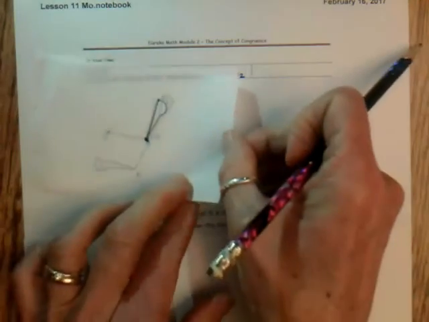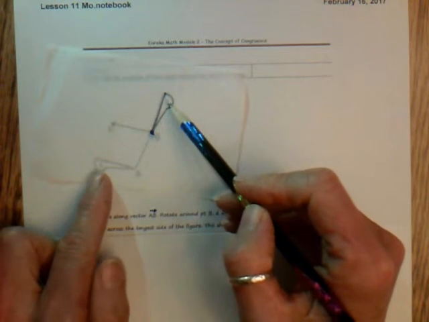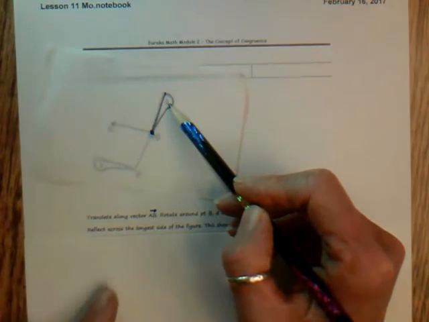Reflect, and you have figure 1 mapped onto figure 2. What we did is we translated along vector AB, then rotated around point B, D degrees. Finally, reflect across the longest side of the figure. This shows that S1 is congruent to S2 because S1 can be mapped onto S2.